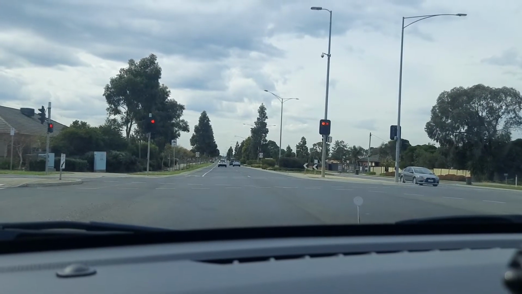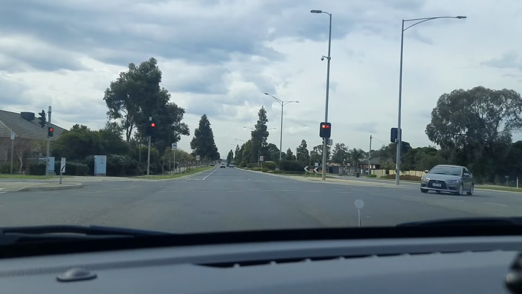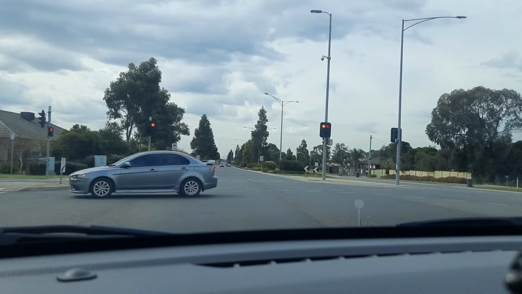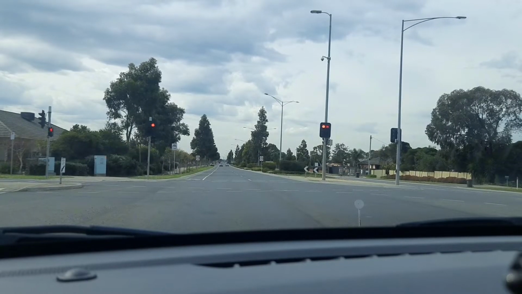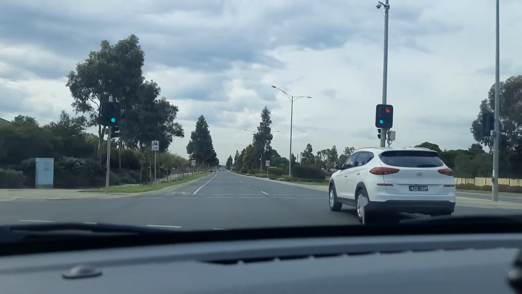This is a very good example for a yellow light. Whenever you approach a yellow light, if the yellow light is too close, then you should go. If it's yellow and there is enough time to stop, you must stop.